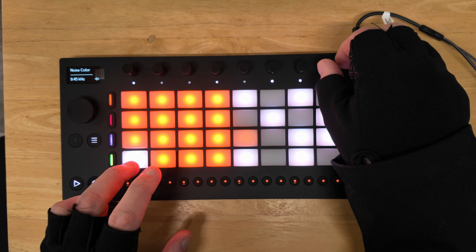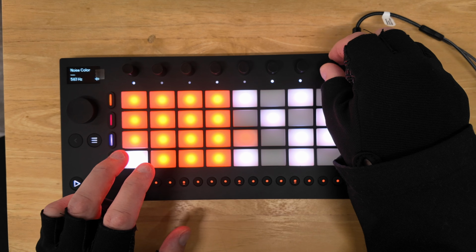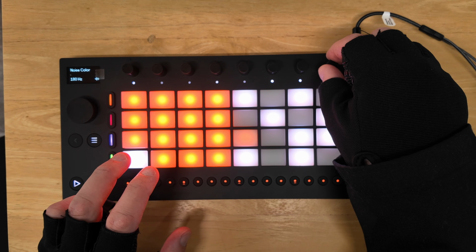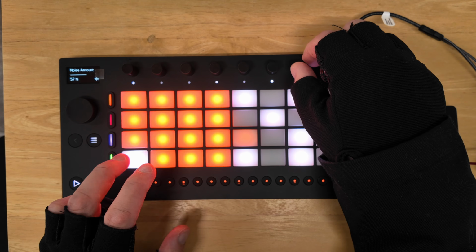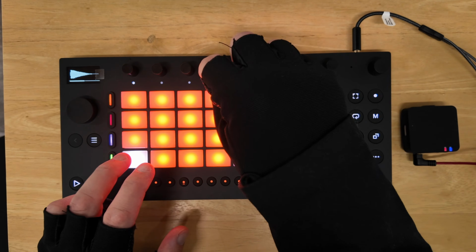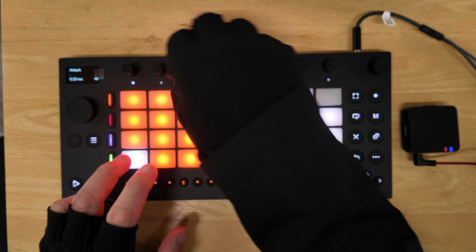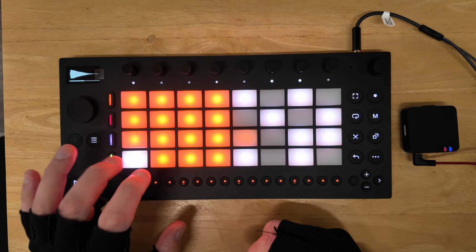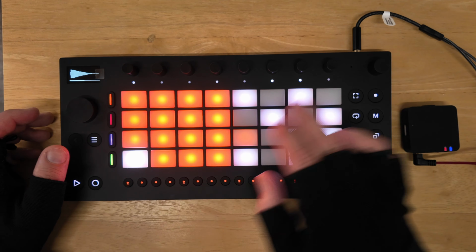Okay, maybe we can get this sounding like a bass drum. Let's get it at, okay, 180. But we need this to be like, does that sound like a bass drum? Maybe?